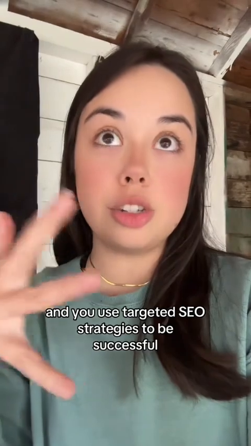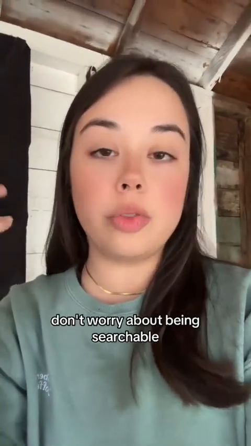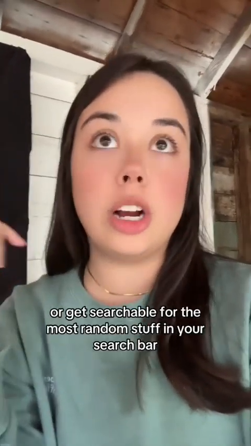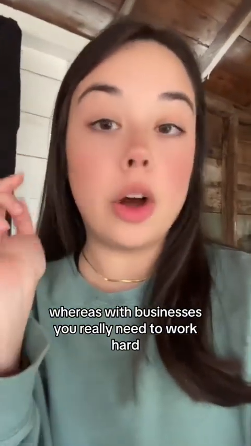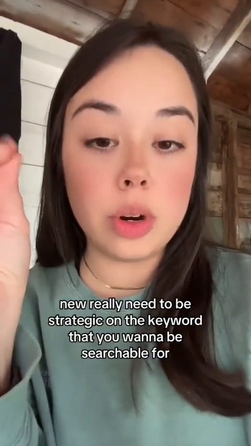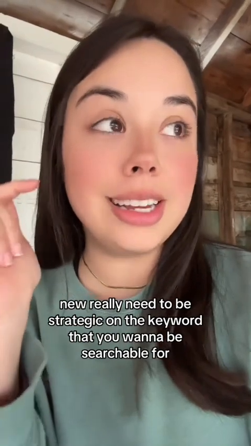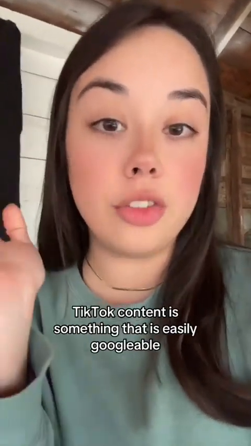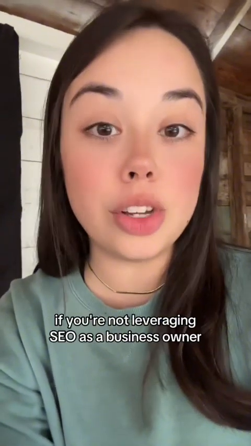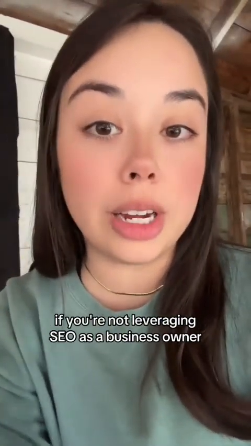So if you're a content creator, don't worry about being searchable. You'll get searchable for the most random stuff in your search bar. Whereas with businesses, you really need to work hard and be strategic on the keyword that you want to be searchable for. Because I don't think you know that TikTok content is something that is easily Googleable. It's a better integration than Instagram. If you're not leveraging SEO as a business owner, you are missing out on so much organic traffic.